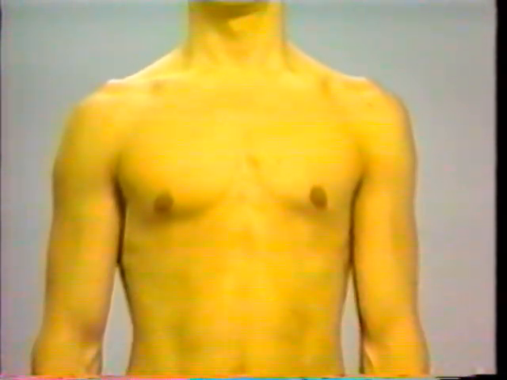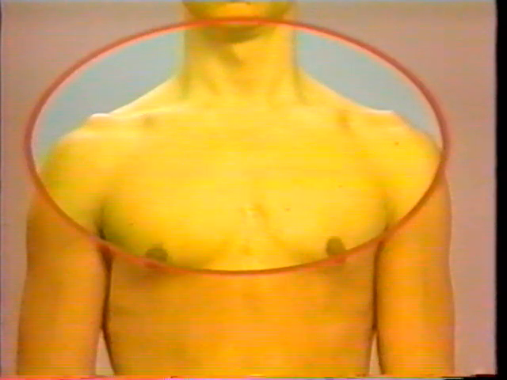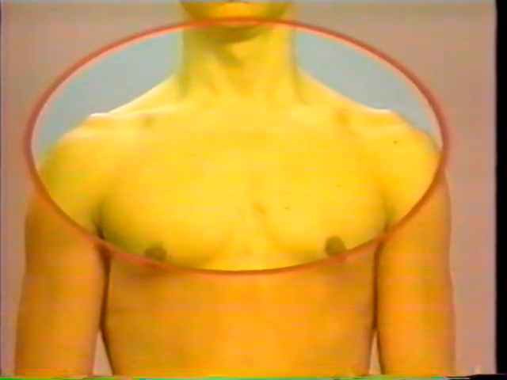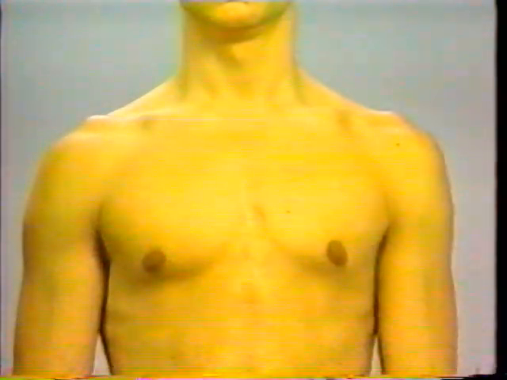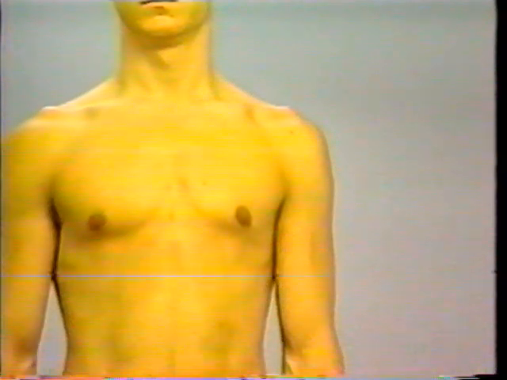Beginning medially, observe the clavicles bilaterally as they course laterally towards the acromion. More laterally, inspect the deltoid region and compare to the opposite shoulder, noting any atrophy or abnormal contours. In the normal patient, complete symmetry is expected.